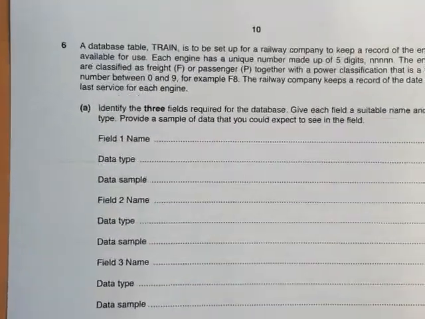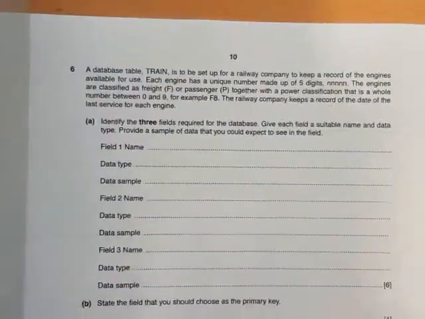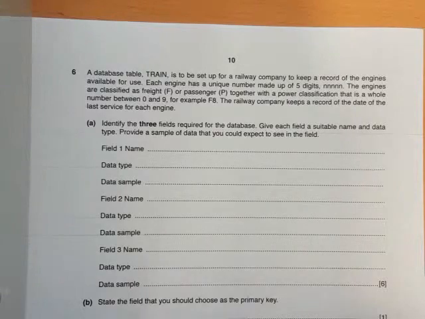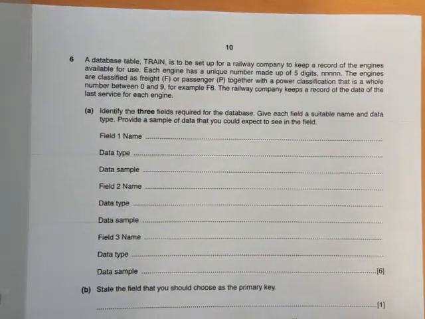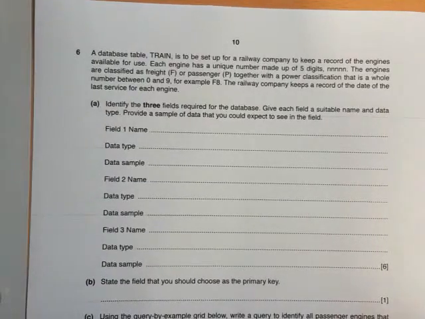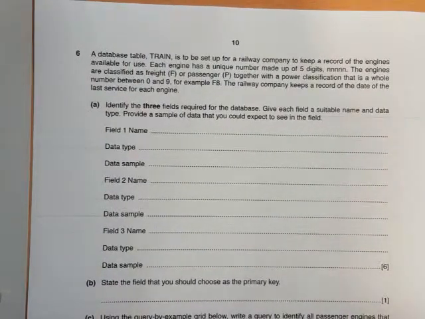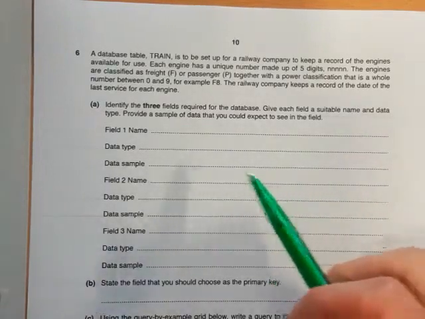Okay, this is a database question. It's actually a really good one to work through because it's very different to a lot of the others that we've looked at. But as long as you work through the question slowly and think about it, it's actually not bad at all. So let's have a look at the question.